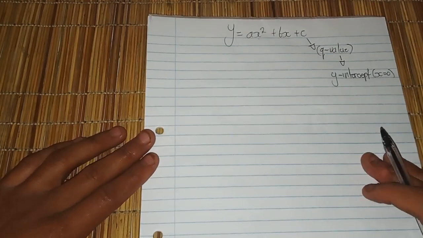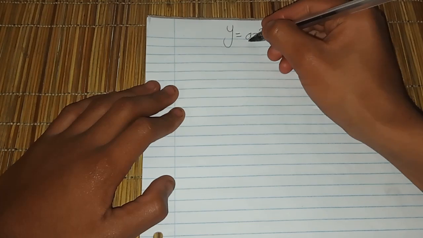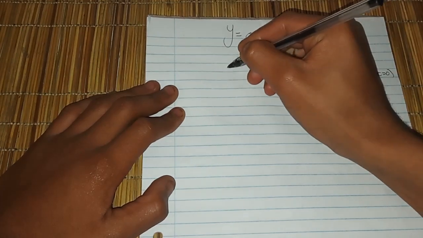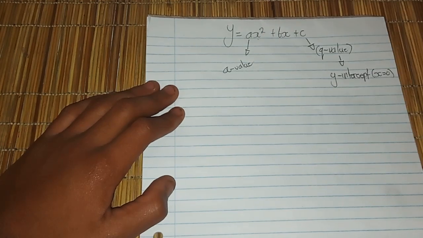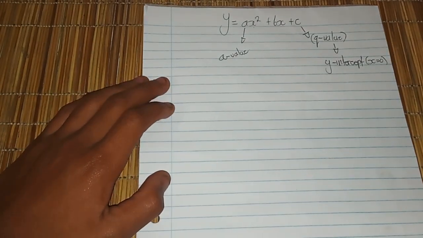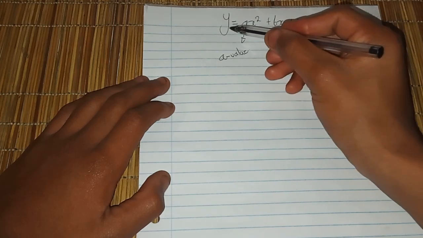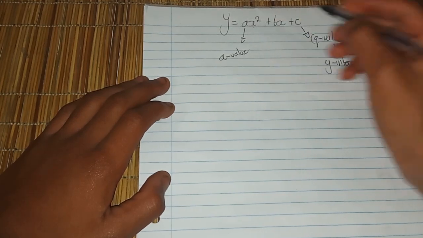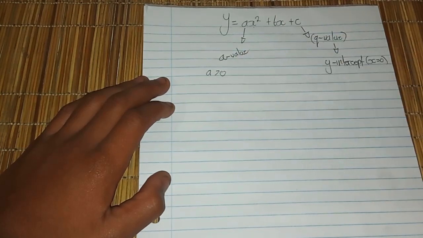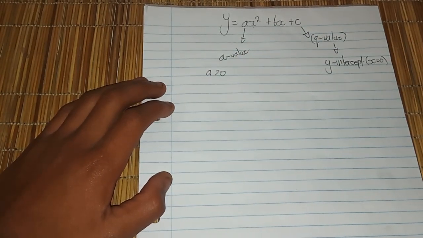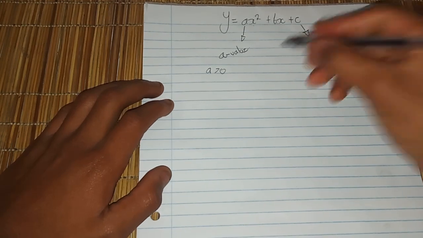Okay. Now, we come to the a value. They will never ask you that much theory on the a value, but what you should recognize is, if the graph is in that form, we can see that a is greater than 0. And if a is greater than 0, it's positive.